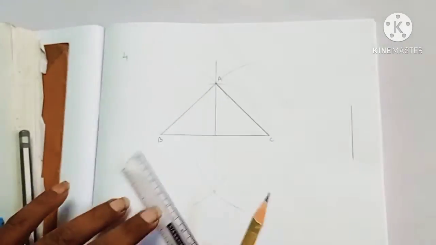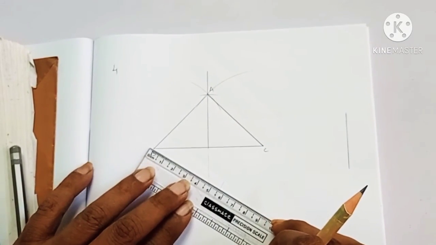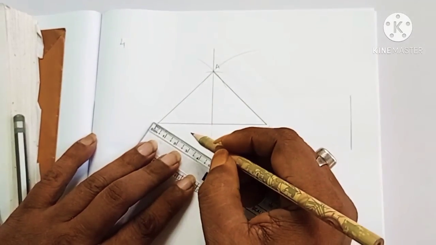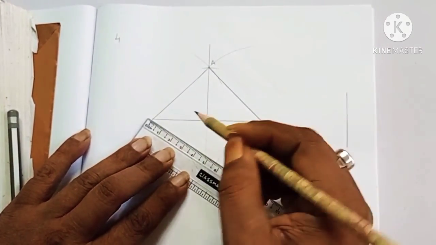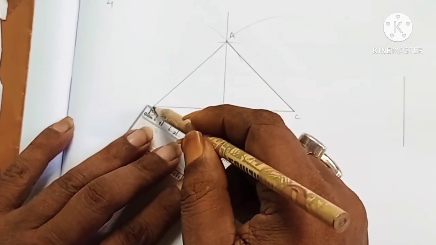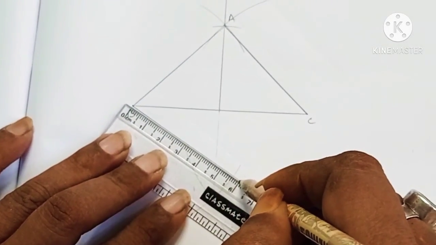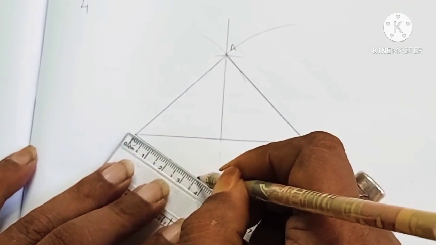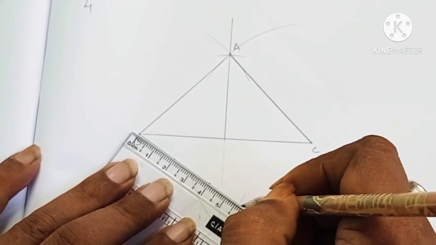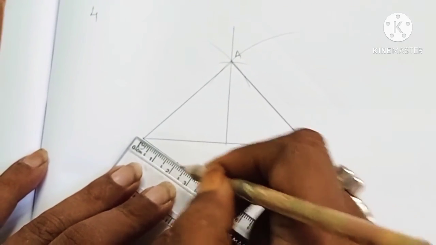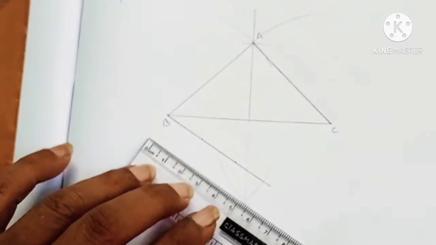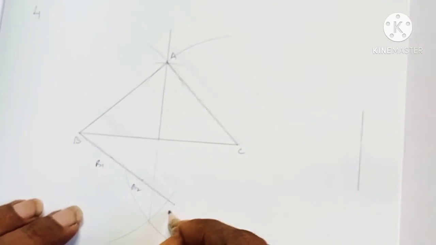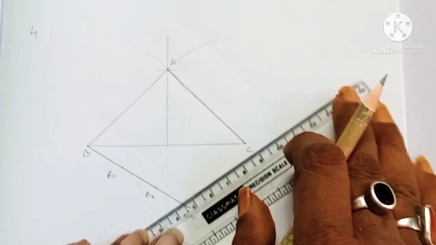Again, taking any acute angle, I draw 3 centimeter. Let it be, make it 6 centimeter, for 3 by 2. Divide the 6 centimeter into 3 equal parts, and I have divided this into 3 equal parts. Now this is B1, B2, B3. Now join B2C.